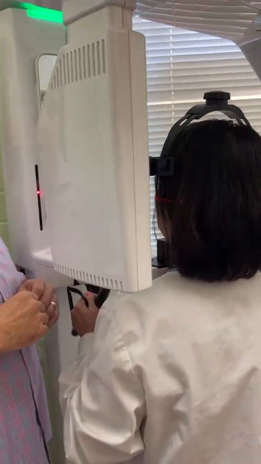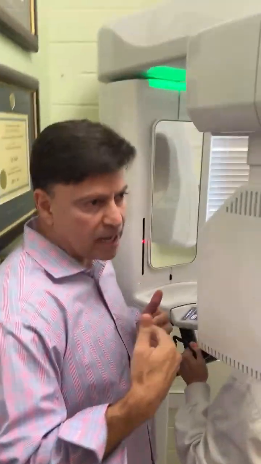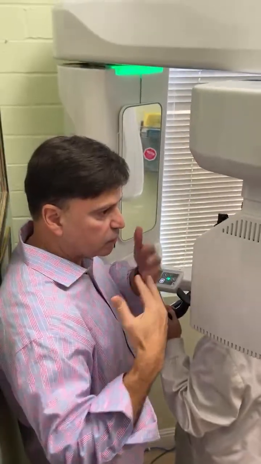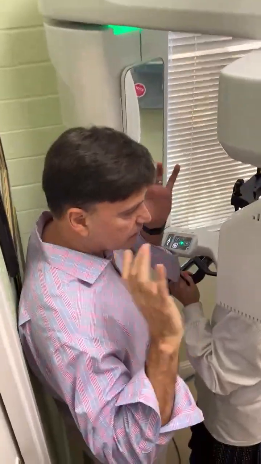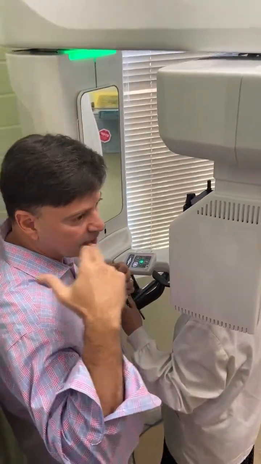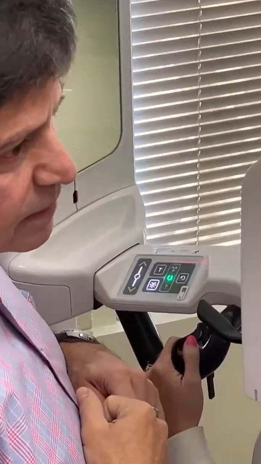Even some metal hair clips that have a spring in them. Even if they have it covered or they have a jacket, the X-ray will not go through it. The X-ray will bounce off of that. You'll get a radiopaque image, and you'll get artifacts scattered all throughout the image. And the doctor wants to look at something and says, oh, I can't see the sinus here because of this artifact.